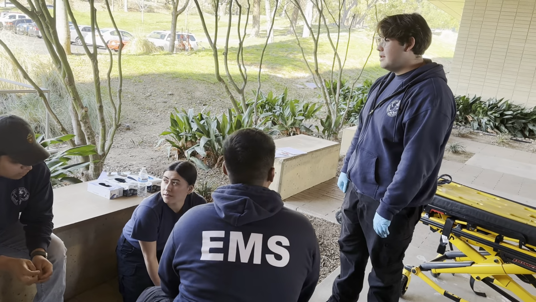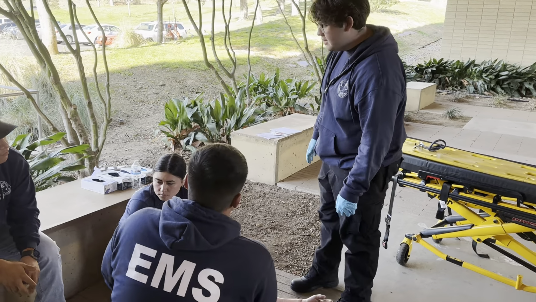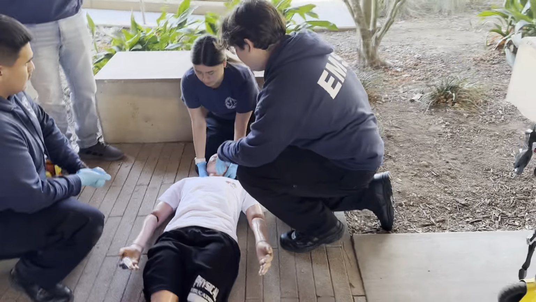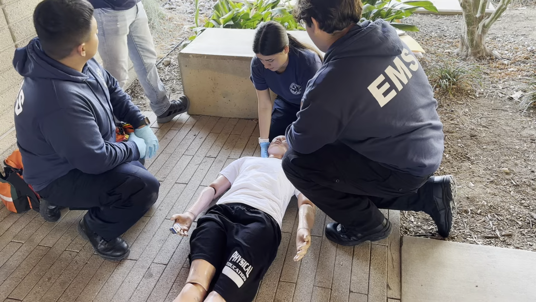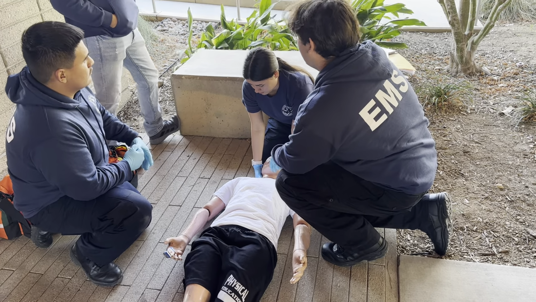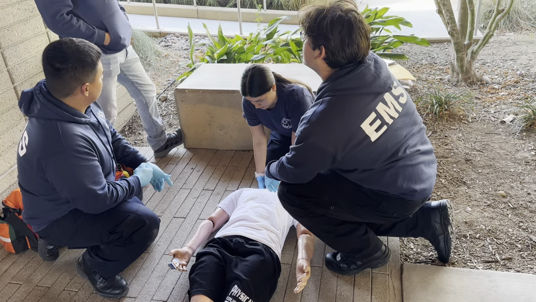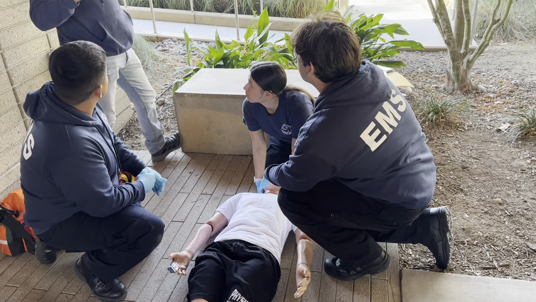Now we will do his head to toe. For the head, we're going to check for raccoon eyes. What else are we checking? CSF, cerebrospinal fluid. Any deformities. What's that umbrella term?